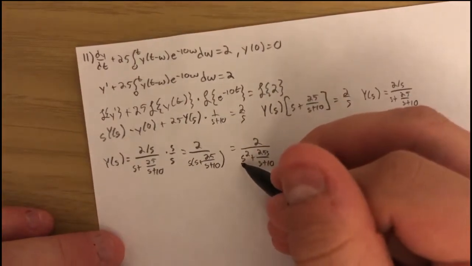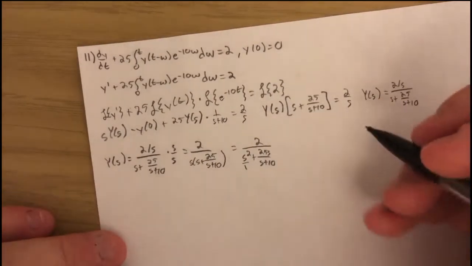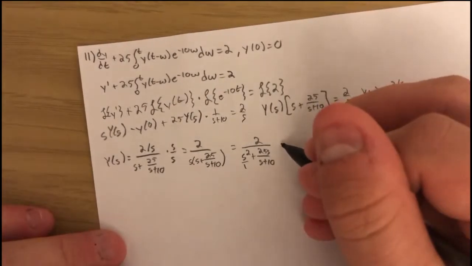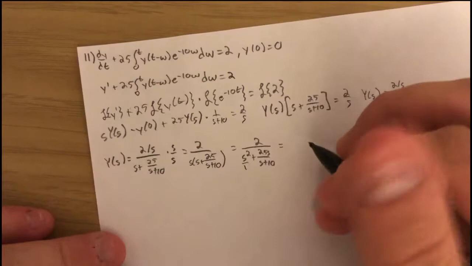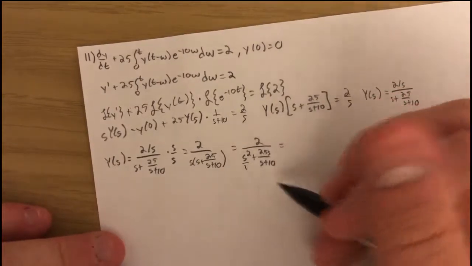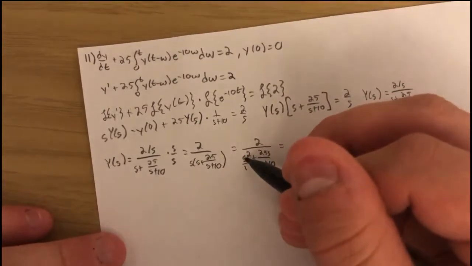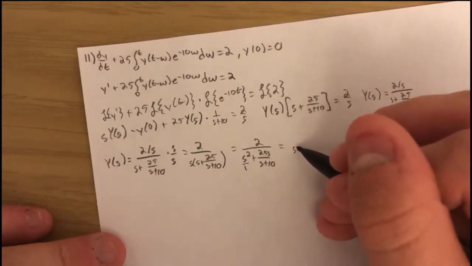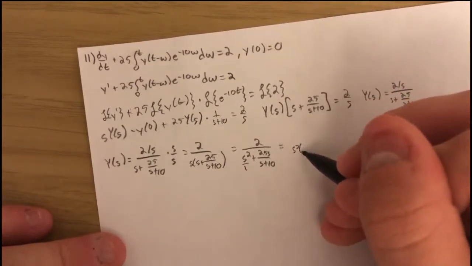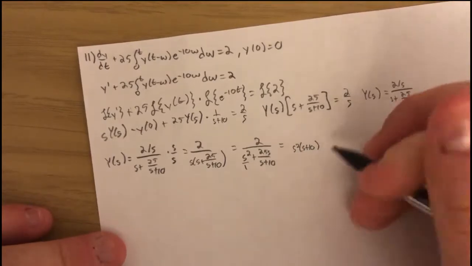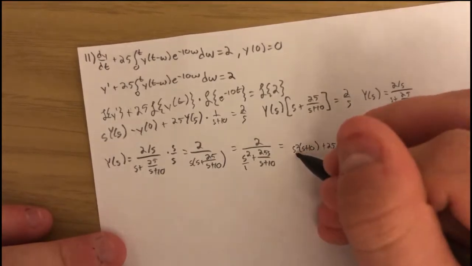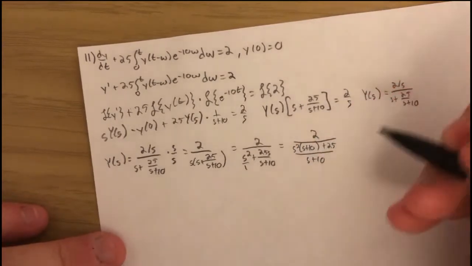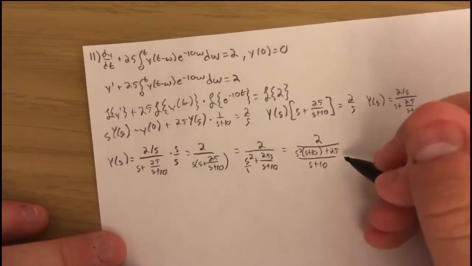So now we can try to find the common denominator in the denominator to make it look better. It's going to be s plus 10, so we multiply the numerator by s plus 10: s squared times s plus 10 plus 25 over s plus 10, 2 over all of that.